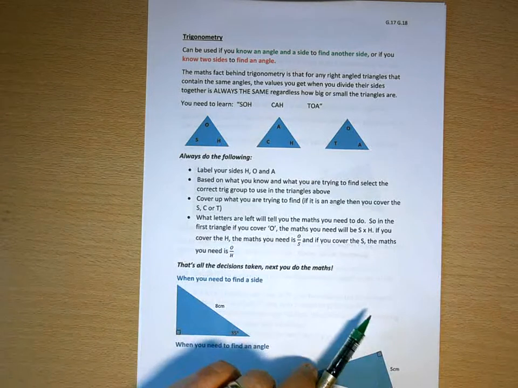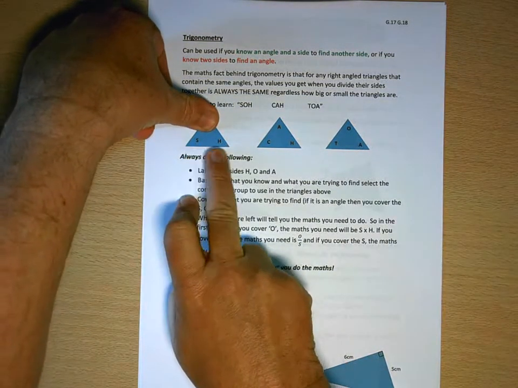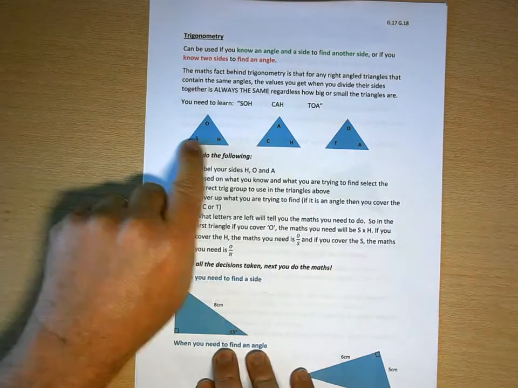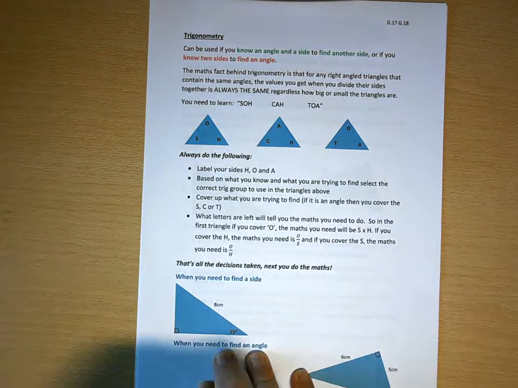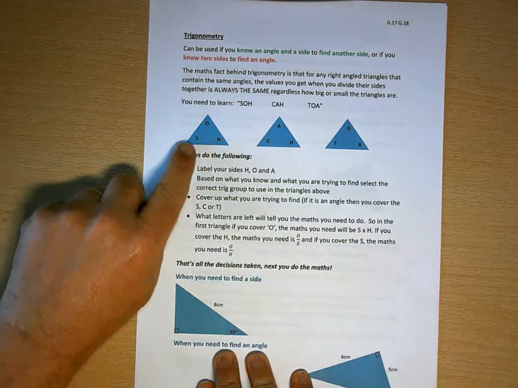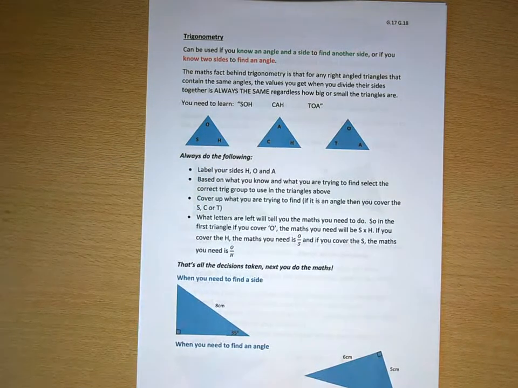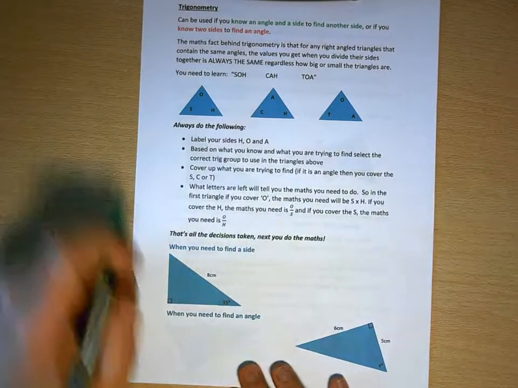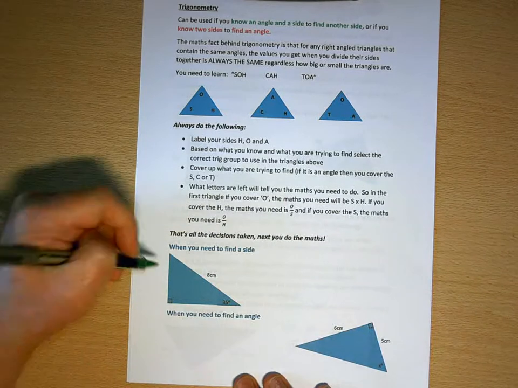Then you cover up what you're trying to find. So if I want to find the opposite, it's sine of the angle times the hypotenuse. The angle is linked to the sine, the cos and the tan part. And then the letters at the left will tell you whether it's divide or multiply. So you've made all your decisions, then you can do the maths. Let's have a look at these two here. This is when we want to find an unknown side.